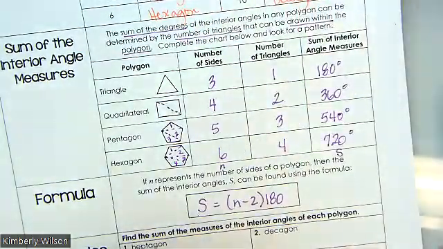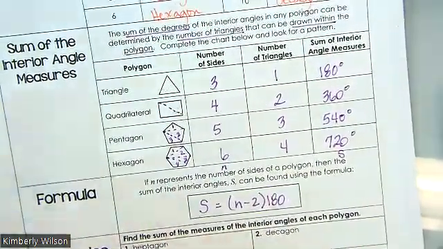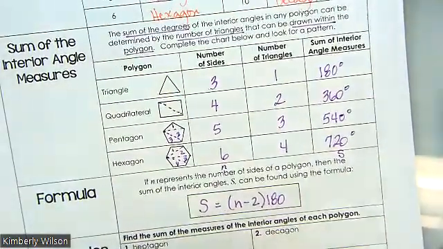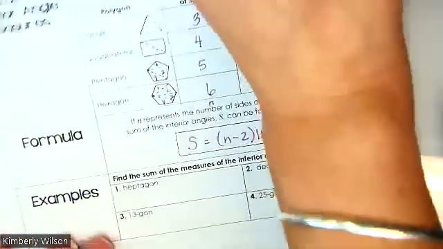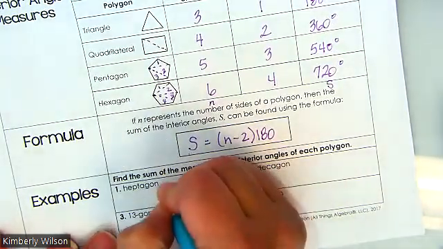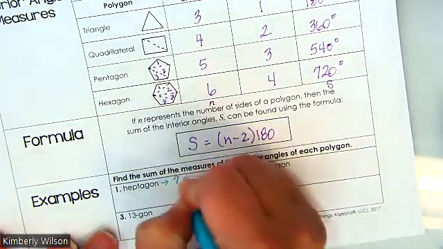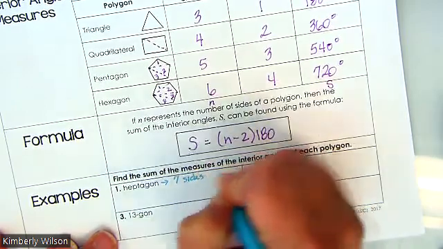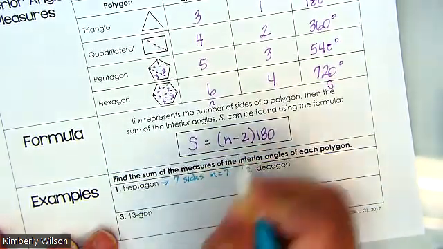Now we're going to use this formula. Looking at number 1, heptagon. A heptagon has 7 sides. So n equals 7, plugging it in.